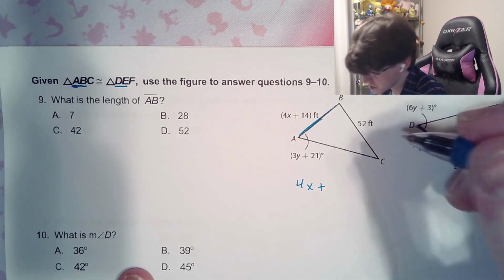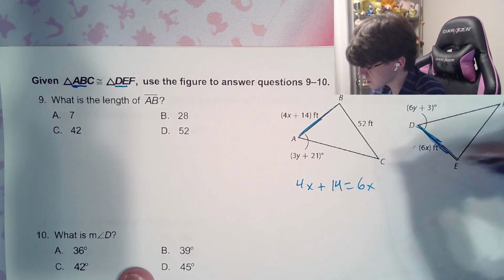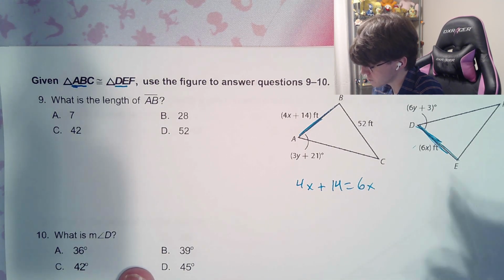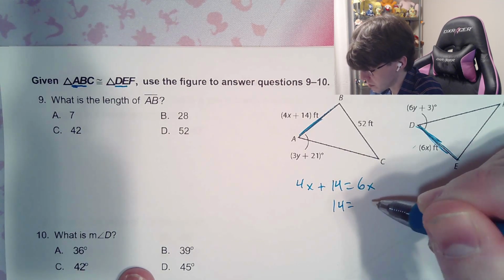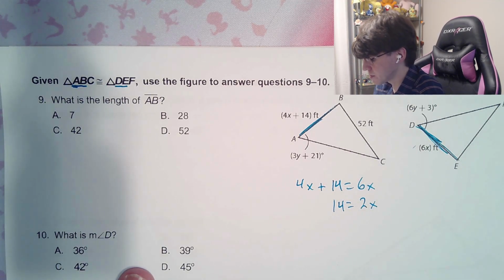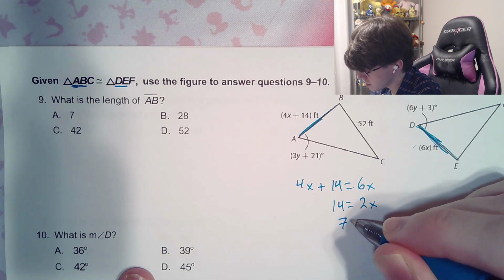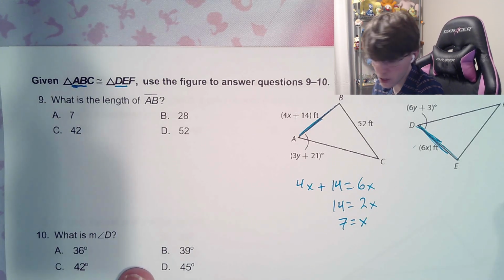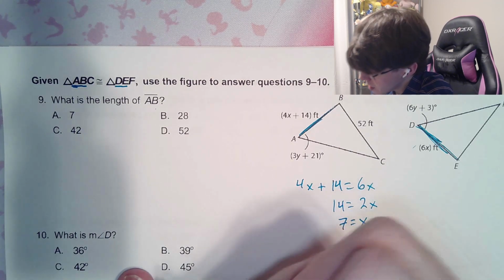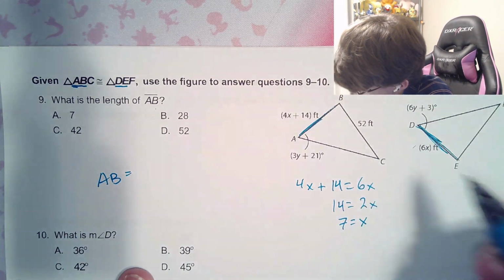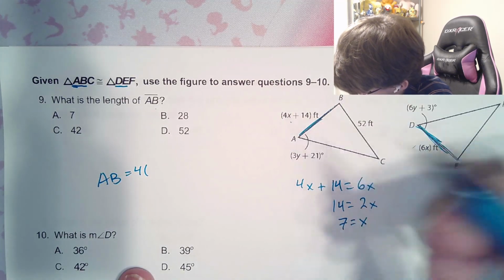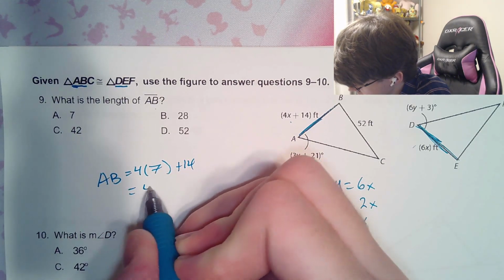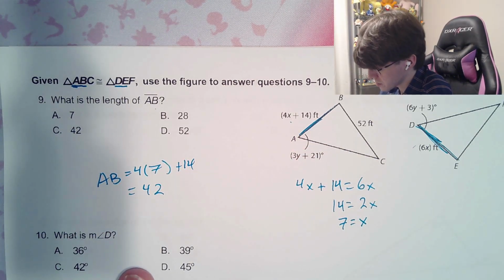4x plus 14 is equal to 6x. When you're solving equations like this, we're going to go ahead and subtract 4x on both sides. When you subtract 4x on both sides of the equation, 6x minus 4x is 2x. And then we're going to divide both sides by 2, and we will get 7. And don't be tricked yet again, even though 7 is an answer choice, it's not what the question asks. It wants to know what is the length of AB. To write that down, we're going to say AB is equal to 4 multiplied by the 7 that we just figured out, plus 14. So we're slotting that 7 in. If you throw that into a calculator or just do it in your head, you will get 42.